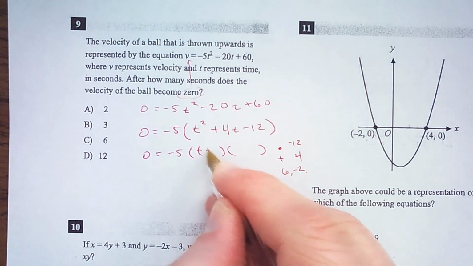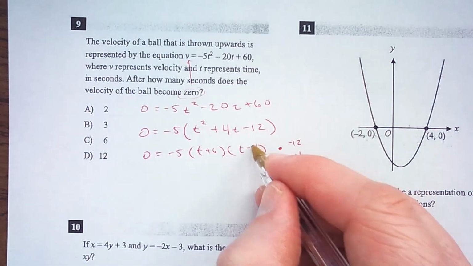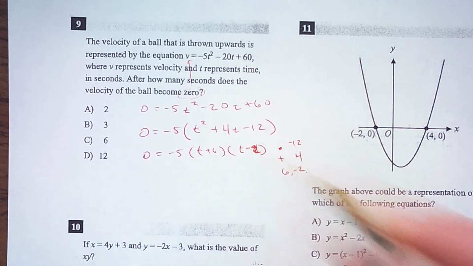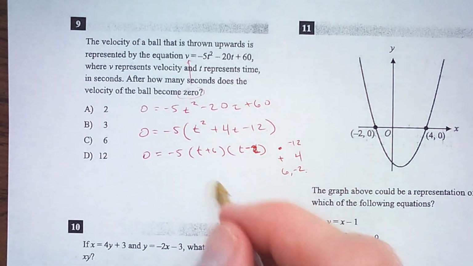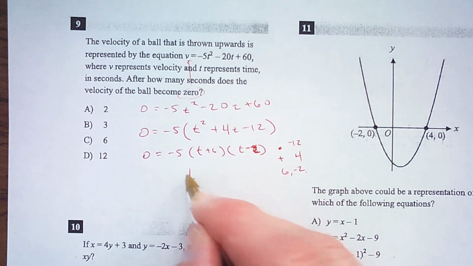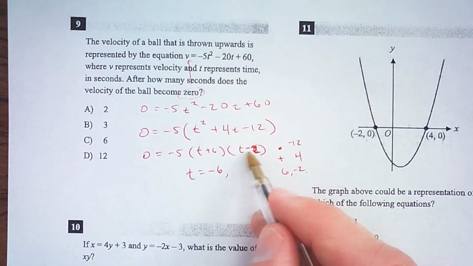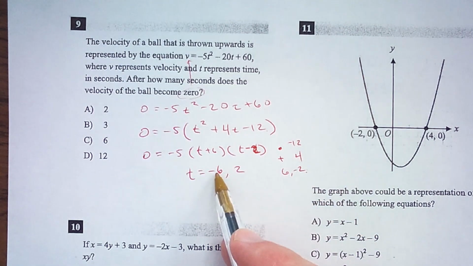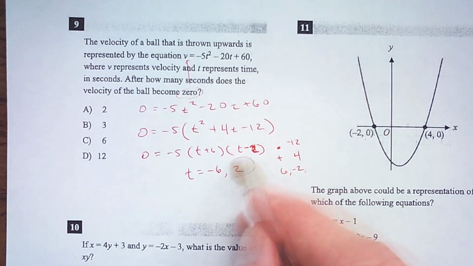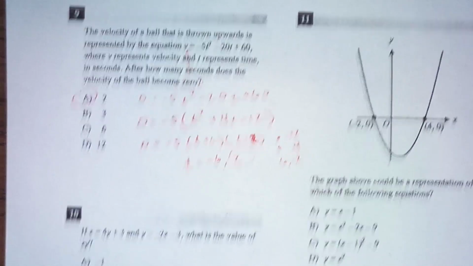So I have t plus 6 and t minus 2. So now I can get my two solutions. t is negative 6 to make this factor 0, and t is positive 2 to make this factor 0. All right, negative 6 seconds, that's not possible, but positive 2 seconds is. So 2 seconds is how long it will take for the velocity of the ball to become 0.